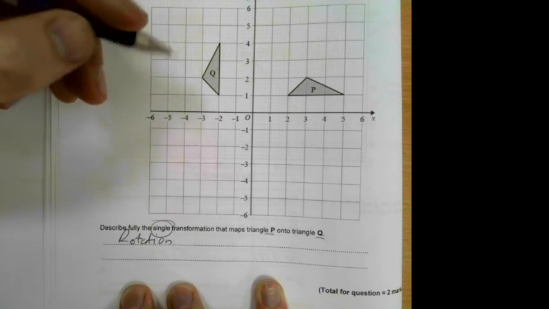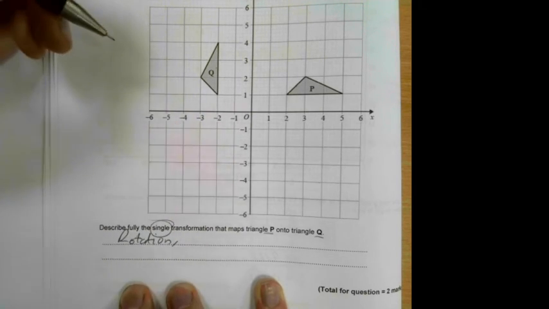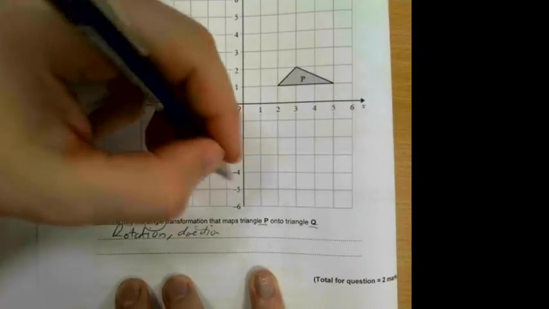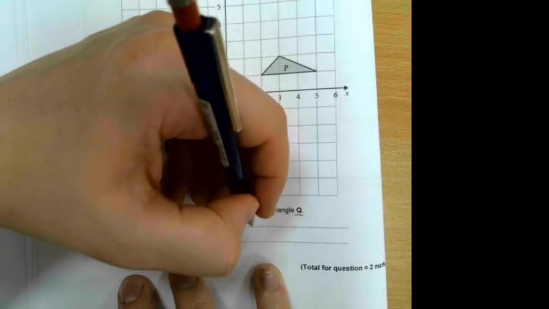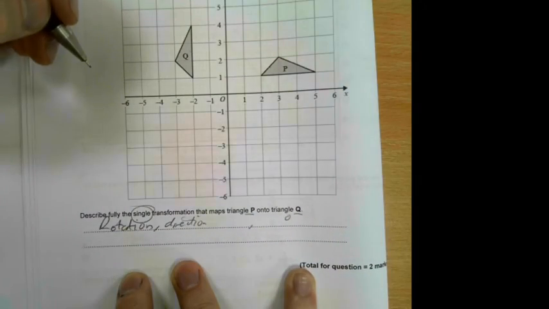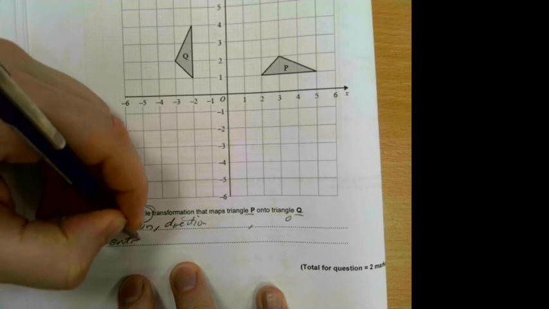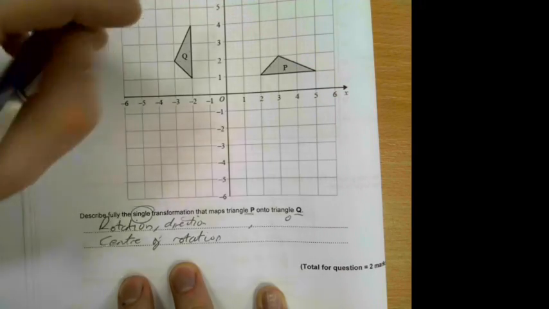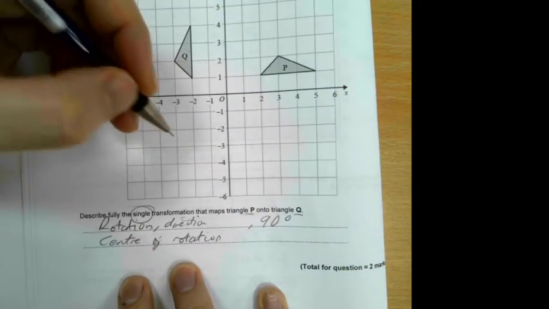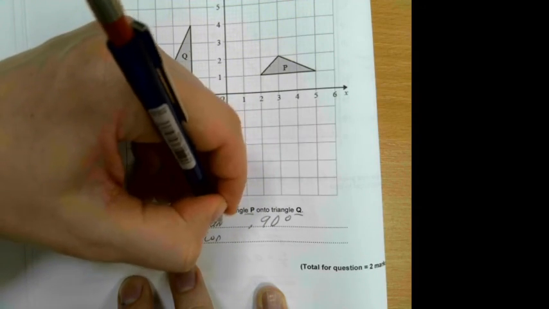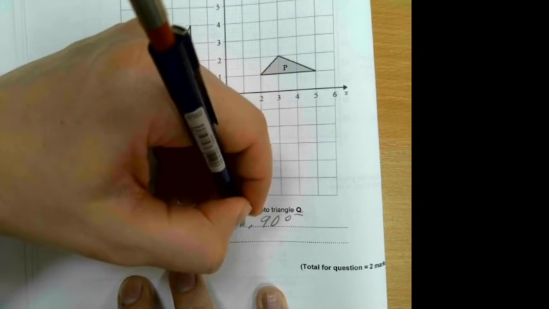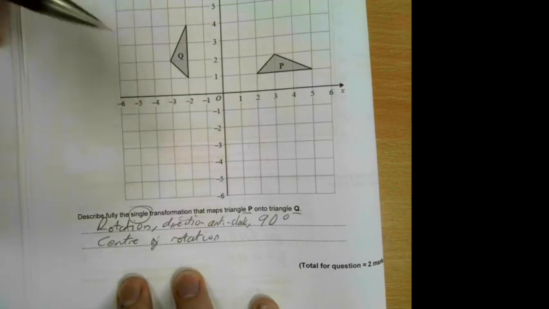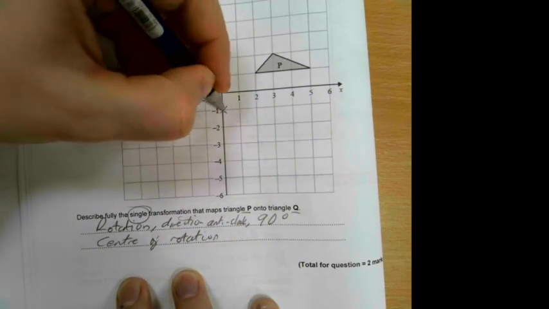And when we're describing rotations, we have to describe the direction of the rotation, which we could just write down. We need to write down the size of the rotation in degrees, and we also need to describe the centre of rotation. So this is a rotation, perhaps you can see, of 90 degrees, and the direction is anti-clockwise, which I've not left myself enough space to write. And the centre of rotation, which is perhaps the most difficult of all of those to spot, was 0, -1.